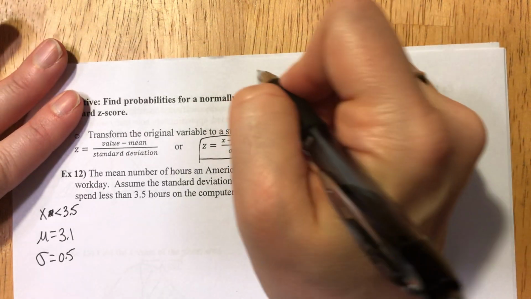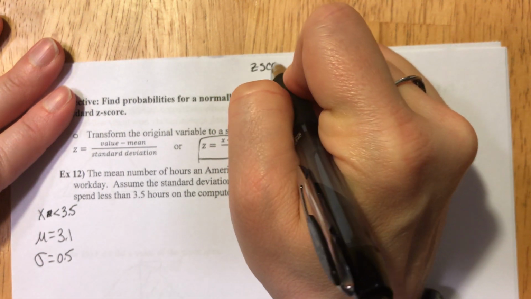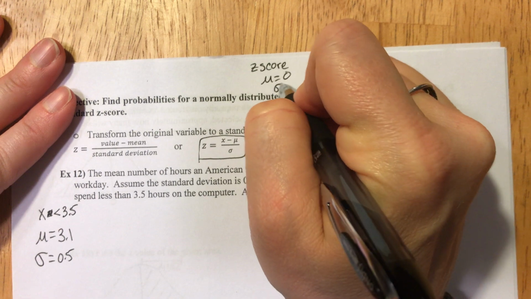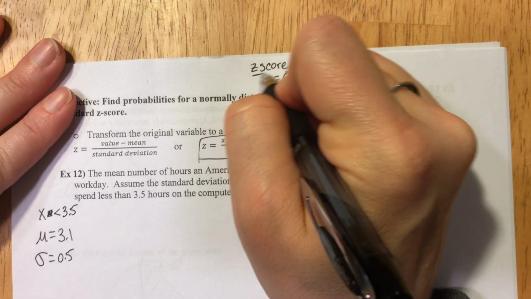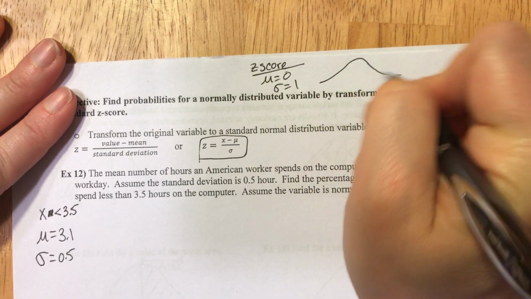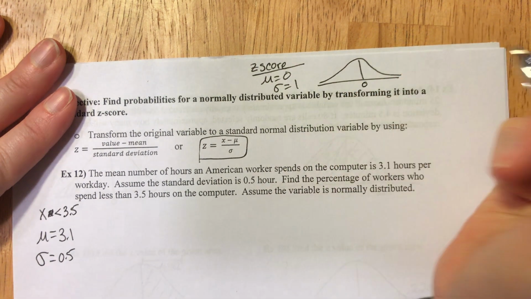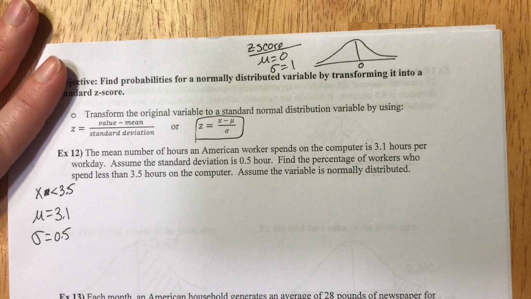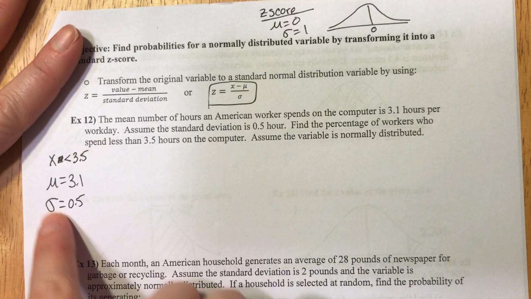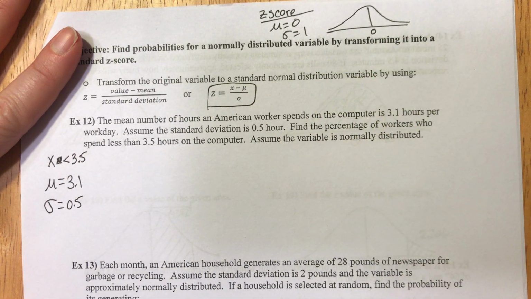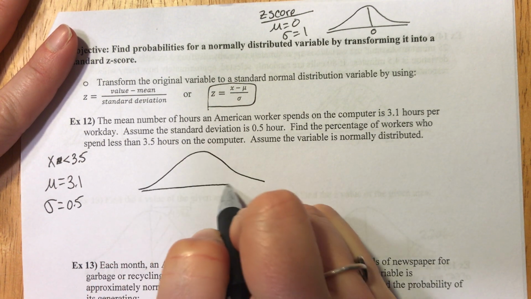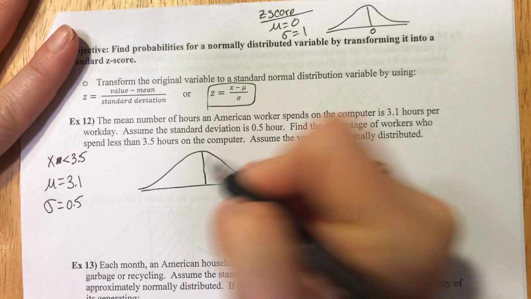Now, when we have a z-score, we have a mean of 0 and a standard deviation of 1, which means that in the middle, the mean is 0. That's what we've been doing over and over again. We are eventually going to transfer these numbers into a z-score. But if you think about the normal curve, right now our mean isn't 0.